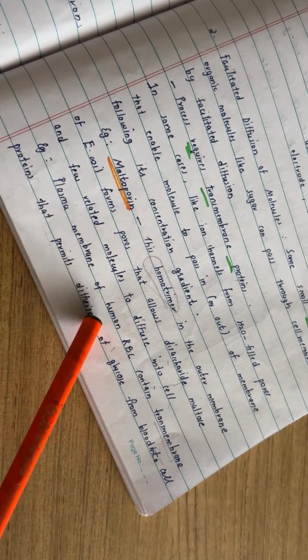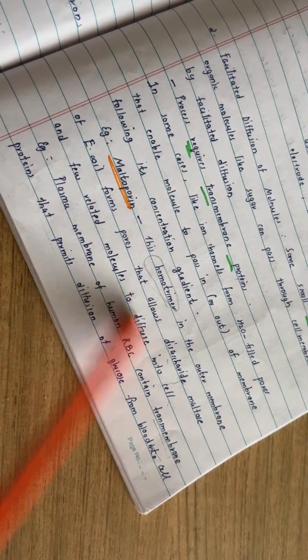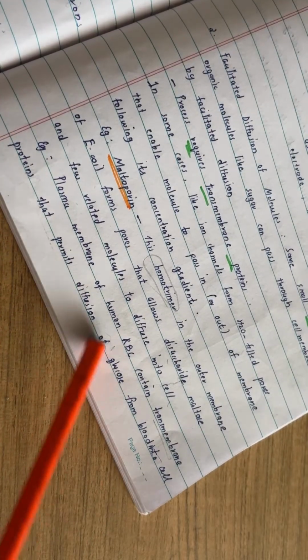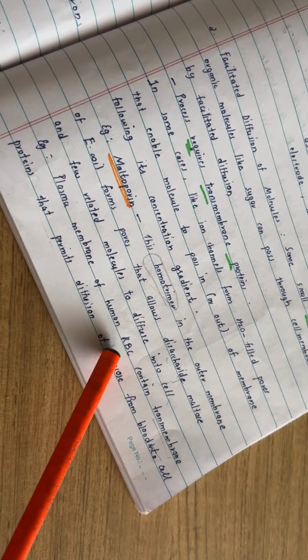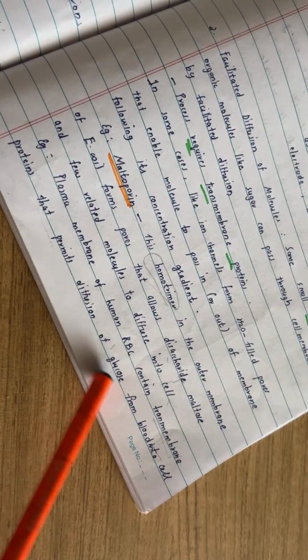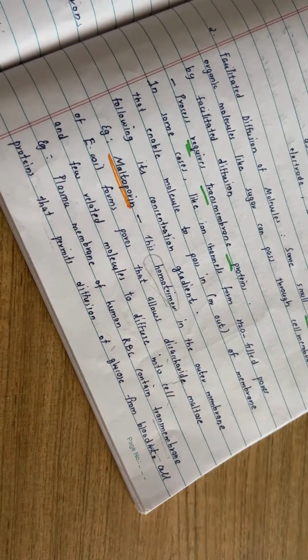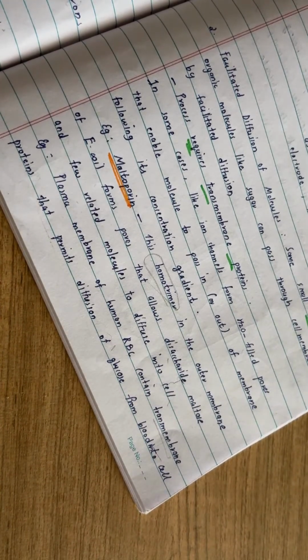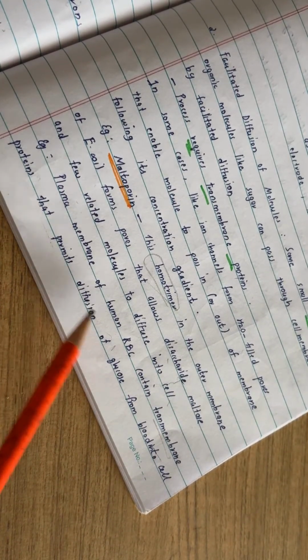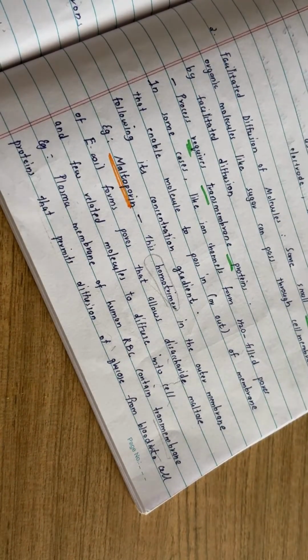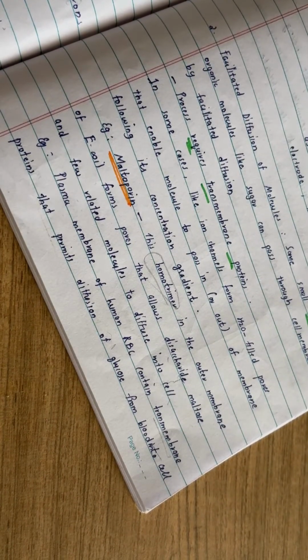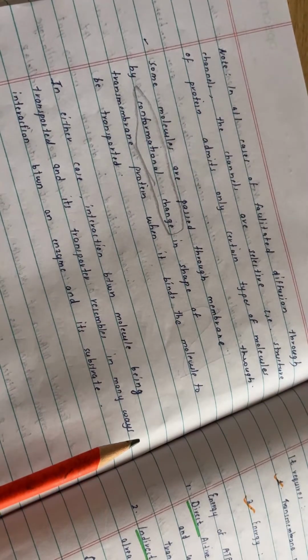Hemoglobin is for diffusion of oxygen. In the plasma membrane of human RBC, there is a transmembrane protein that permits diffusion of glucose from blood to cell. This is the case of facilitated diffusion of molecules.